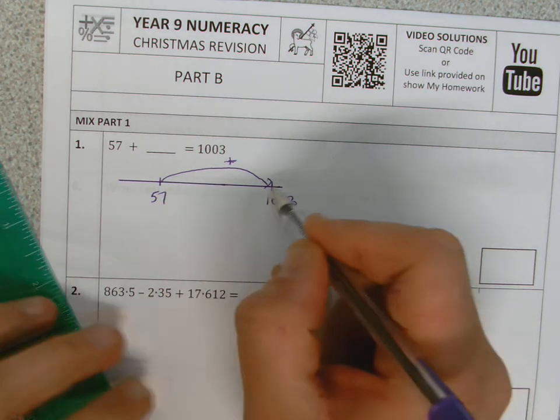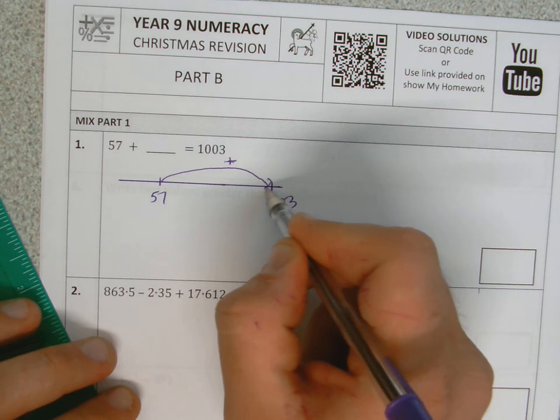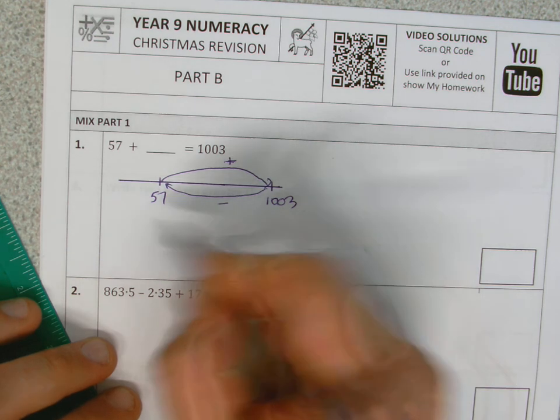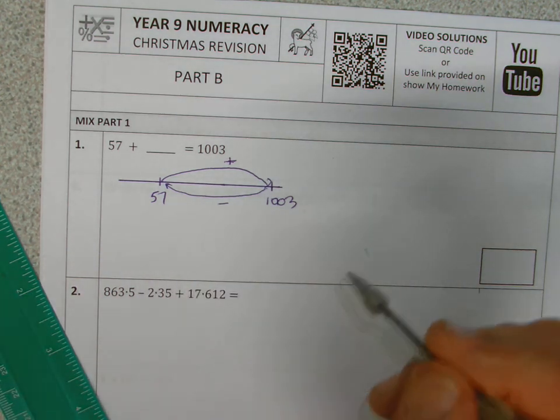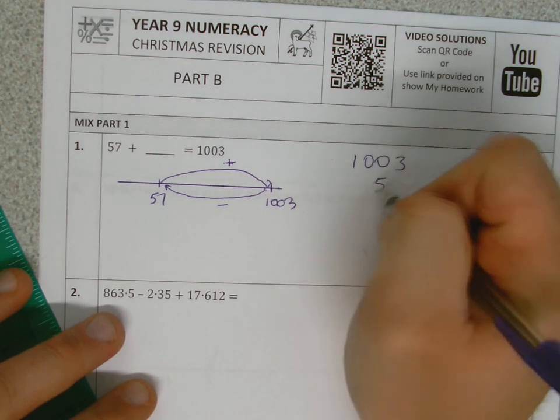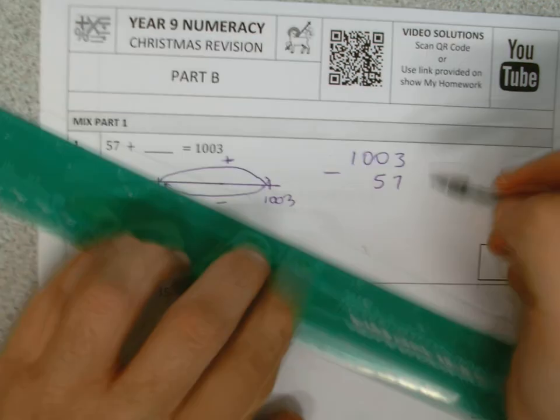All right. The other way of thinking about it is, what could we take away? Okay, what could we take away from 1003 to get to 57? So you could do it that way. So you could do 1003, take away 57. All right.